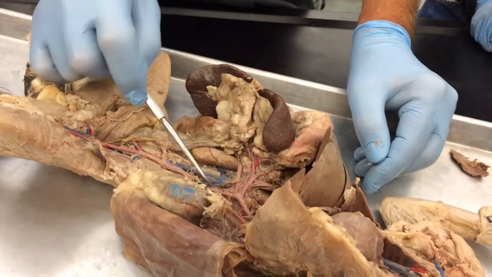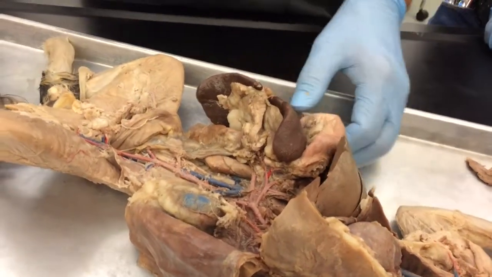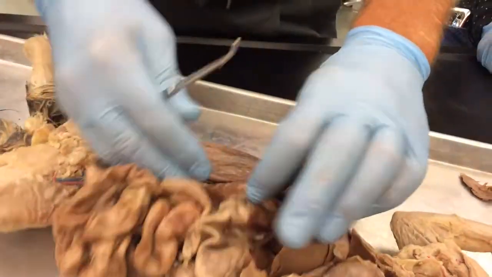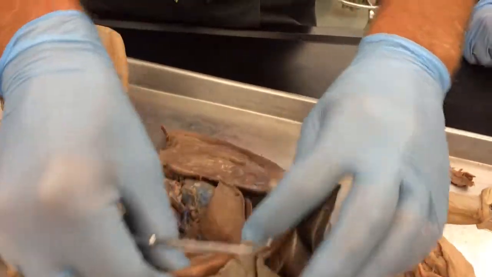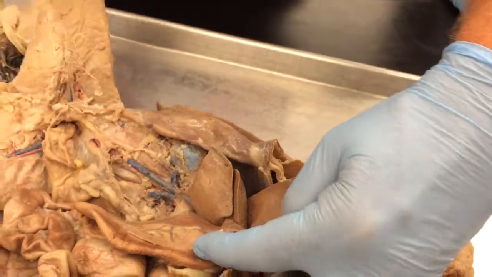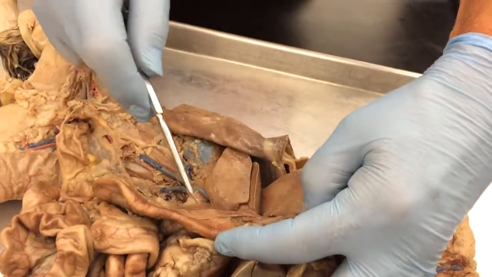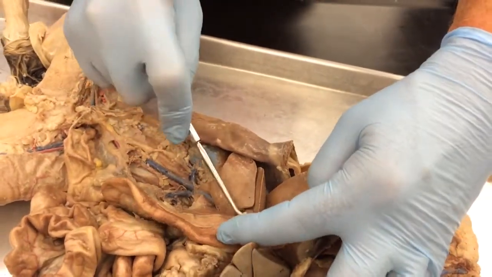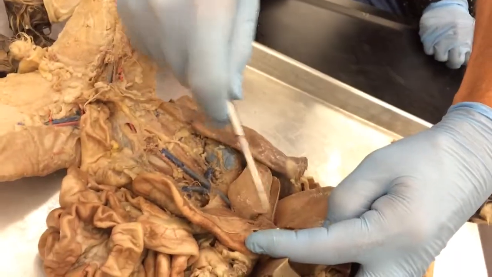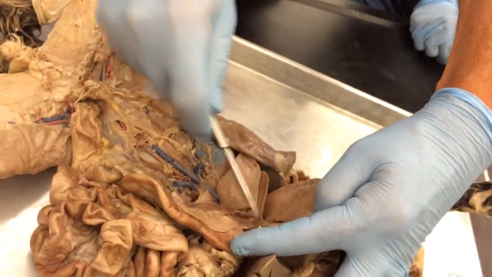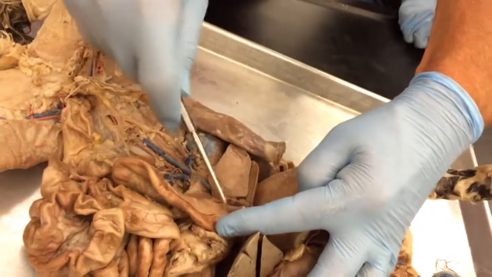The only other vessel we haven't mentioned yet is the hepatic portal vein, which is probably not going to show up. I'll just show you where it would be. It's connecting the duodenum to the liver, so it's in here. I'm not showing you the actual vessel because I don't see it.